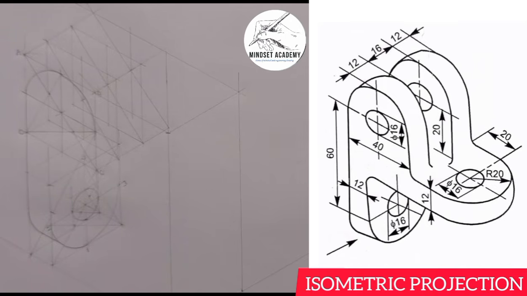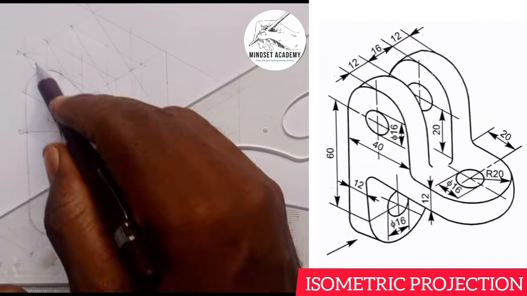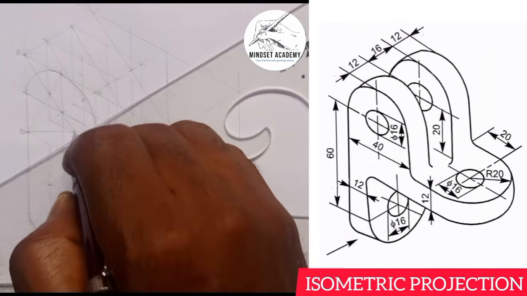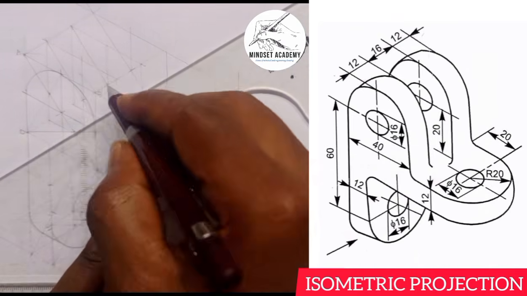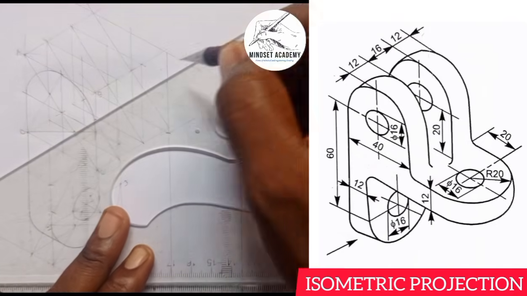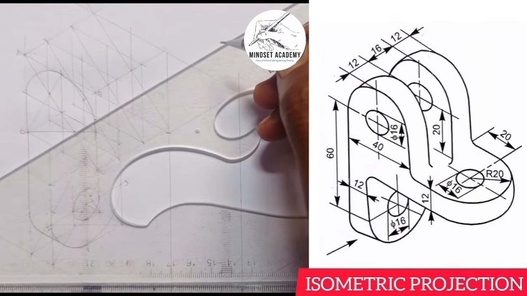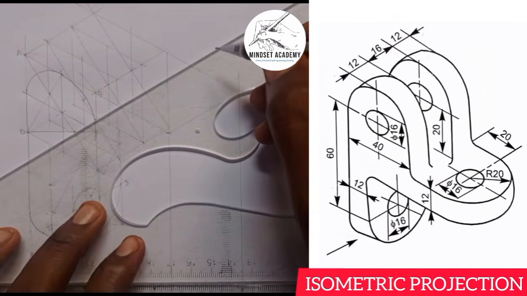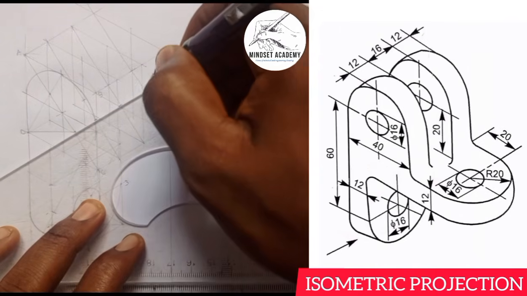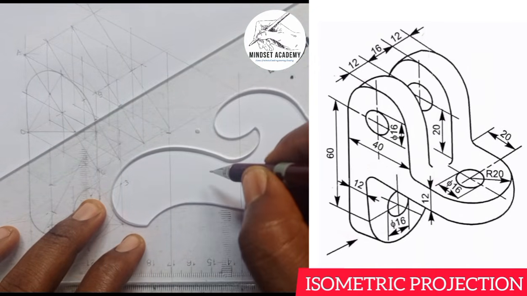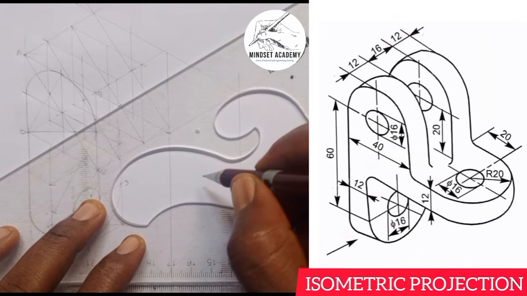So let's move. To transfer that point, I'll come here, this diagonal, transfer this point to the rest of the diagonals. That is here, right here, and whereas again.